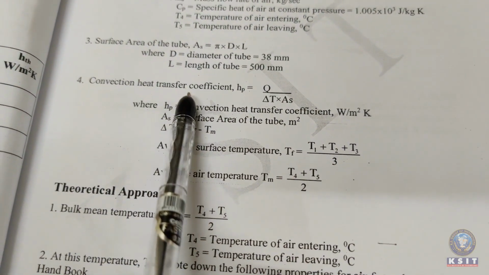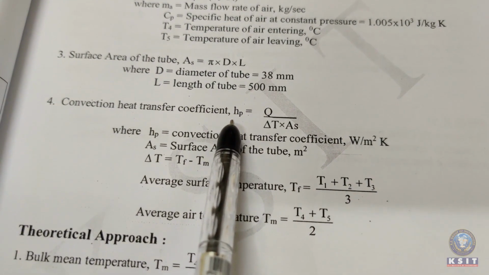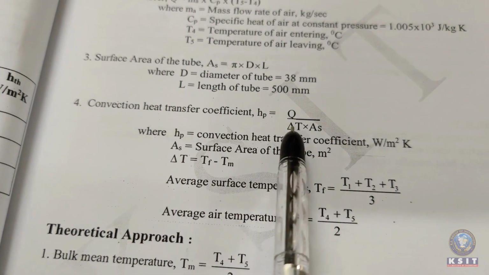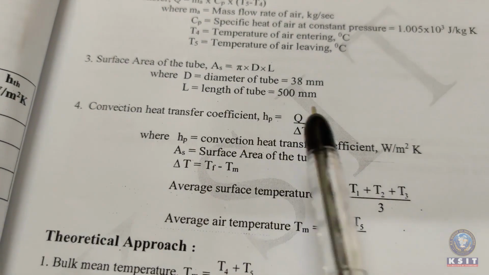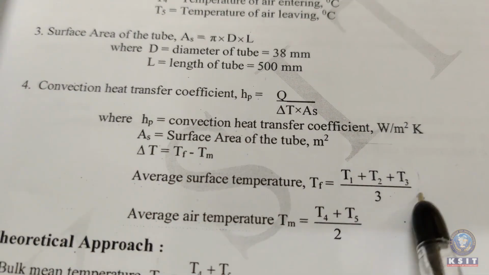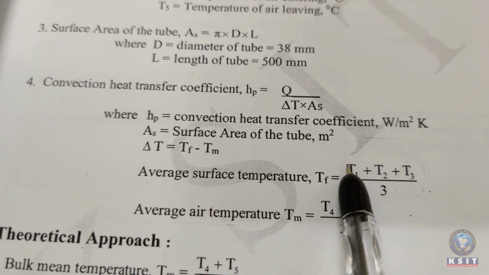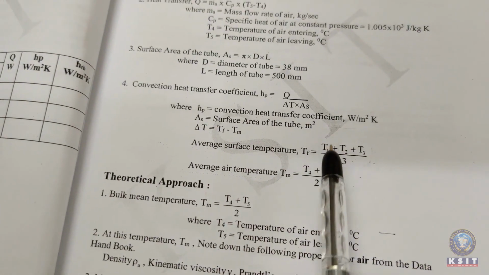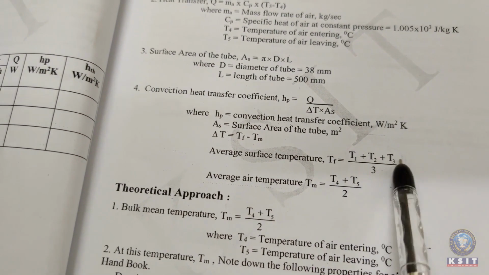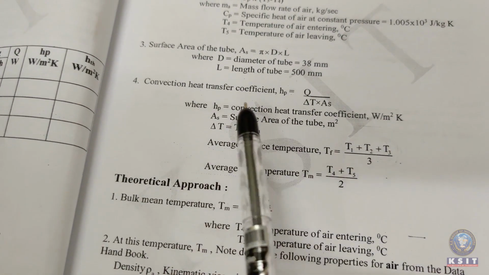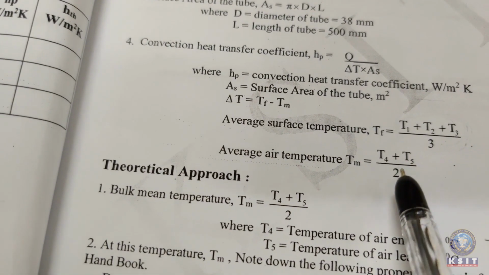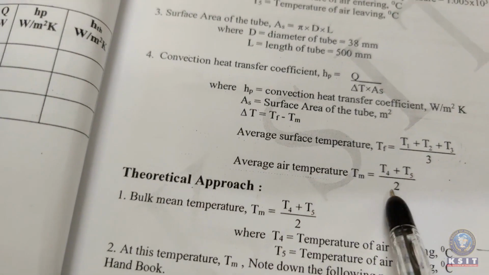So the last step to find the convection heat transfer coefficient is Newton's law of cooling. Q is equal to h As (Ts minus T infinity). In this, Ts is the average of three temperatures. We already know that T1, T2, T3 are on the surface of the pipe. So Ts is the average of these three temperatures. And the fluid temperature is the average of T4 and T5, that is, air inlet and air outlet temperature.